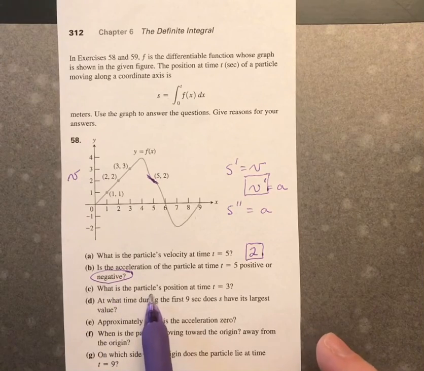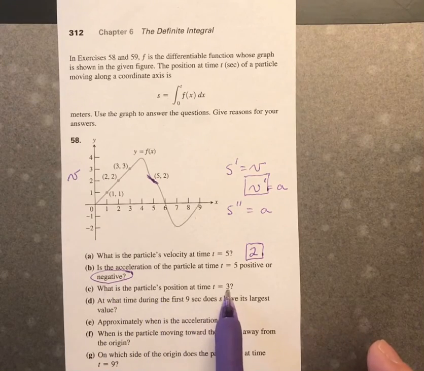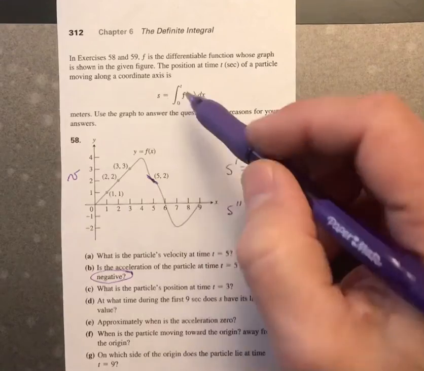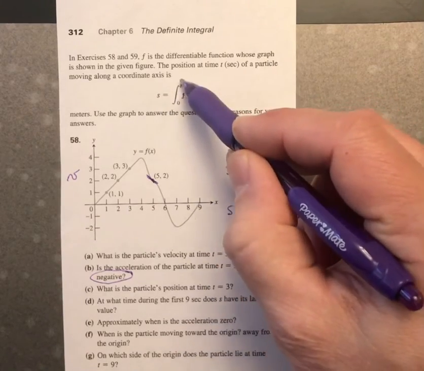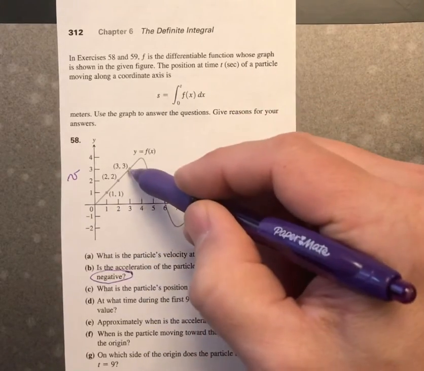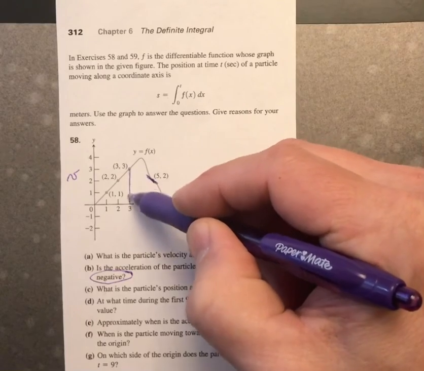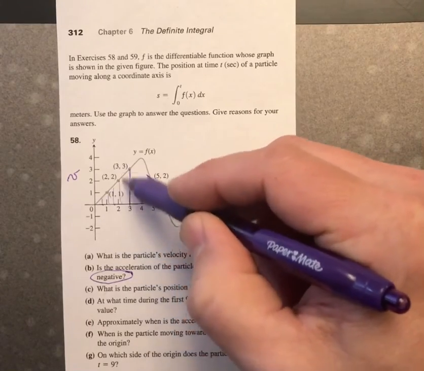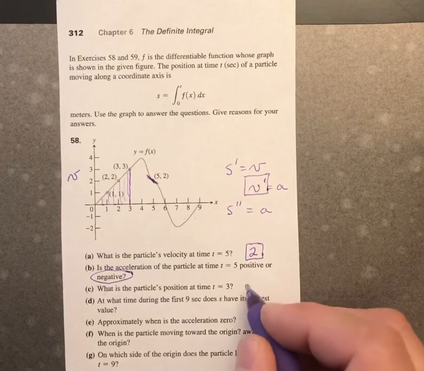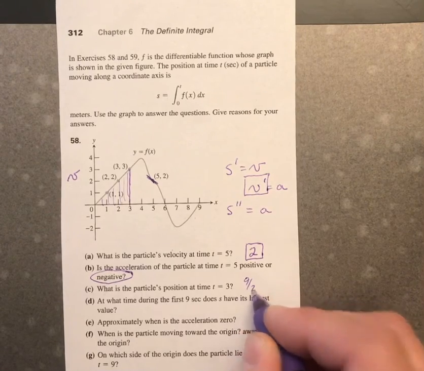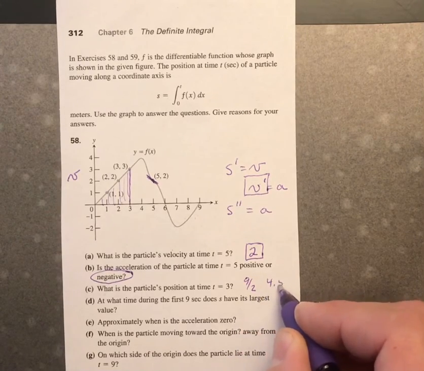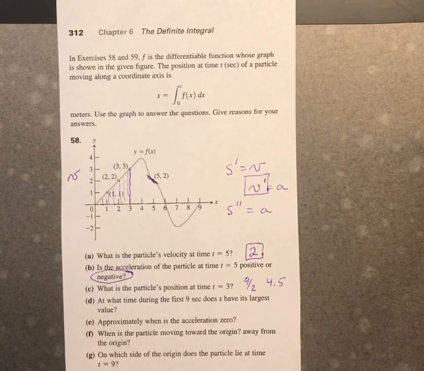Now, what is the particle's position at t equals 3? Well, position is an accumulation function. We're starting at 0, and then we are going to 3. So the area under that curve would be 9/2, or you could write it as 4.5.